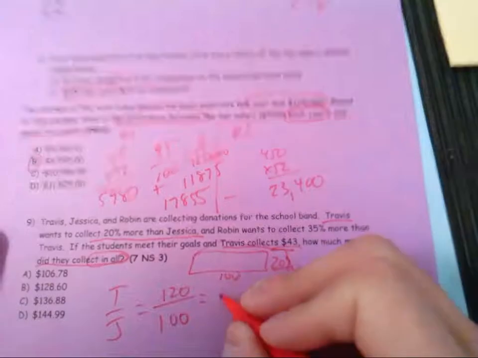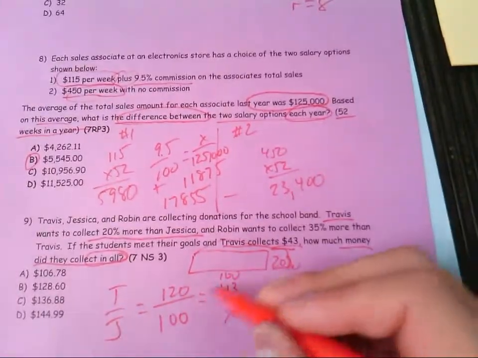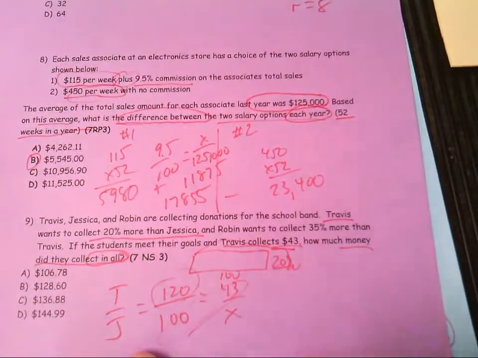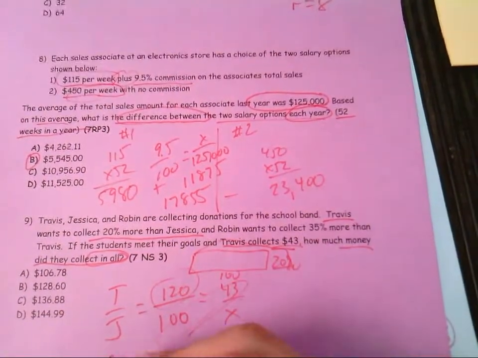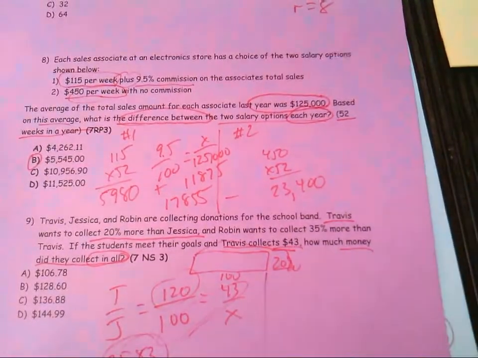Now Travis is 43, so 43 has to go on the top because it has to match what Travis is. So we have 120 over 100, 43 over x, and then you just do your cross multiplying and dividing, and Jessica earns $35.83.